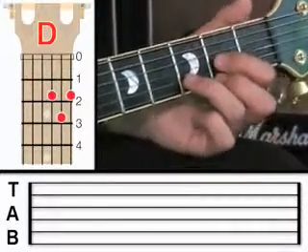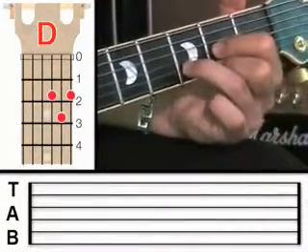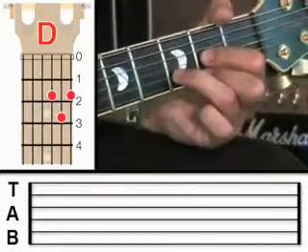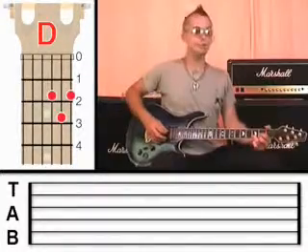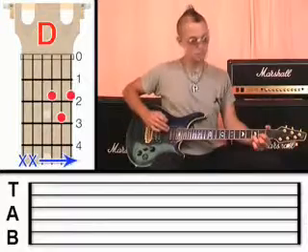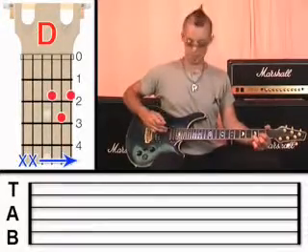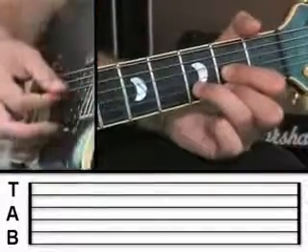Okay? Now the same thing applies: arch these fingers up, hold down with plenty of pressure, and with the D chord we're just going to strum 4 strings. And what I mean is we're not going to pluck these 2 top strings. So 4, 3, 2, 1.